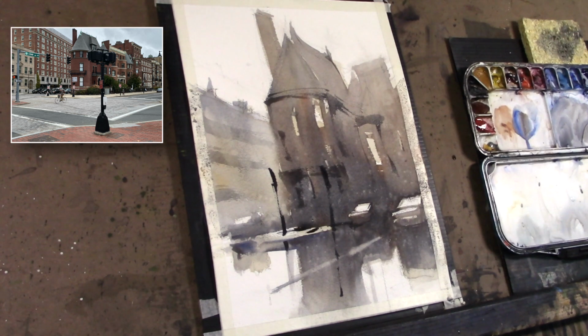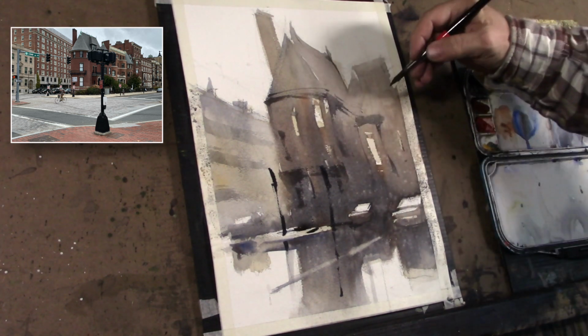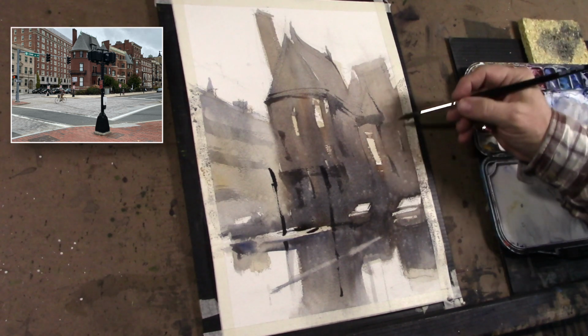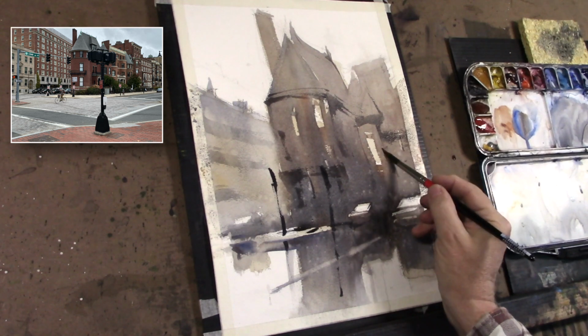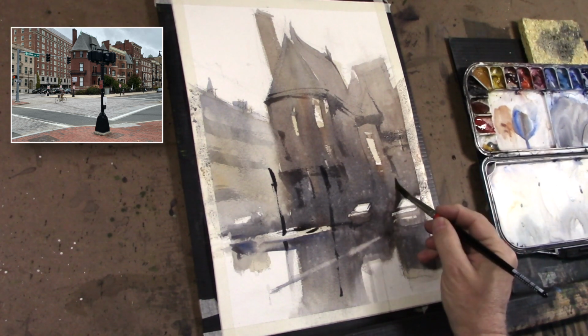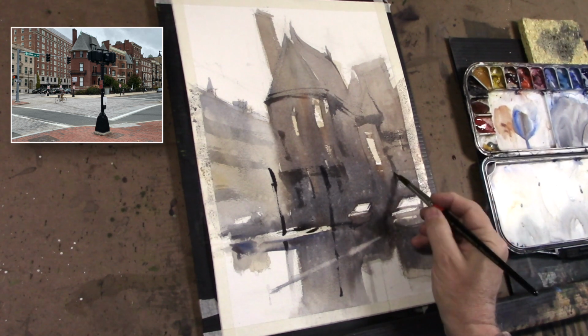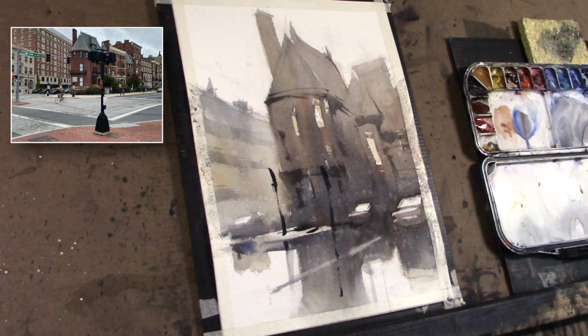Bringing our building to life a little bit. This is a little too rigid for me.